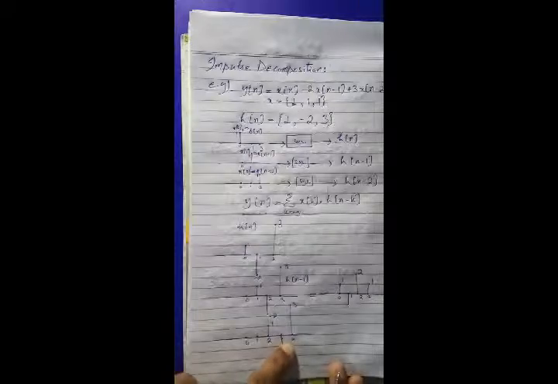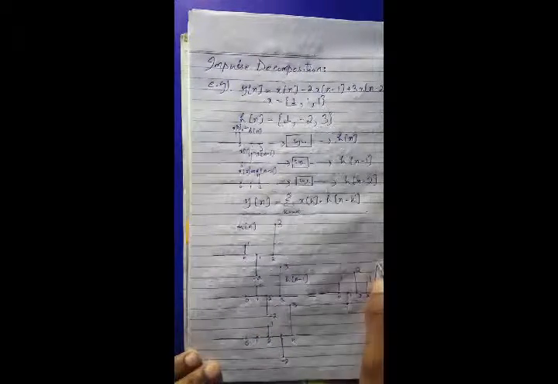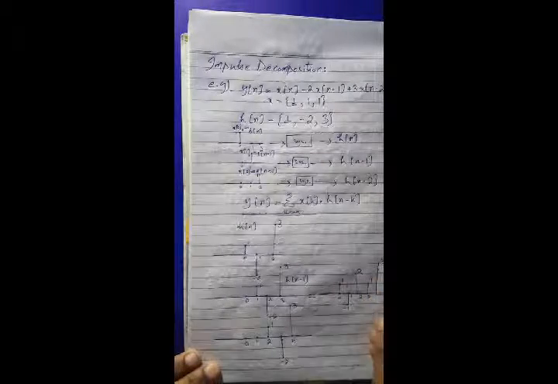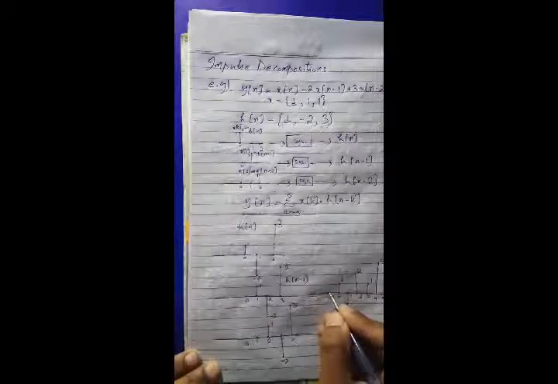And at index 4 we have 3 plus 0 plus 0, so 3. All other values are 0.